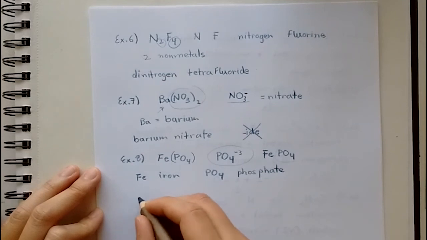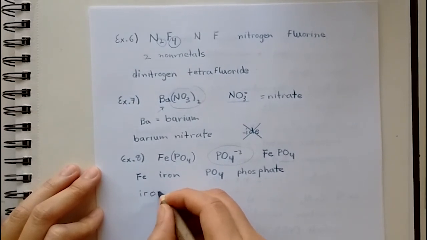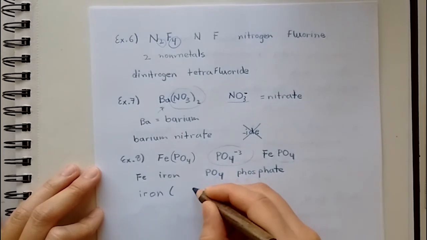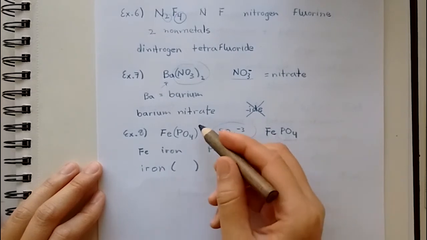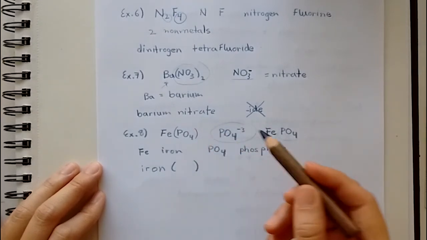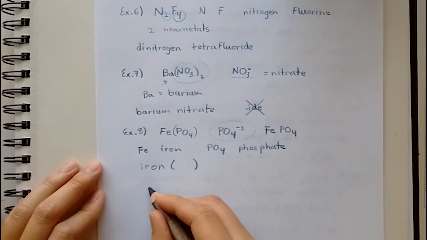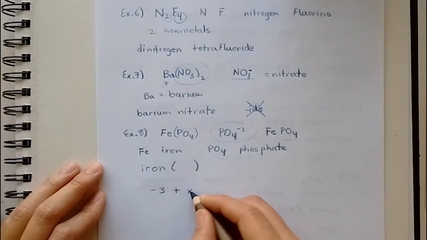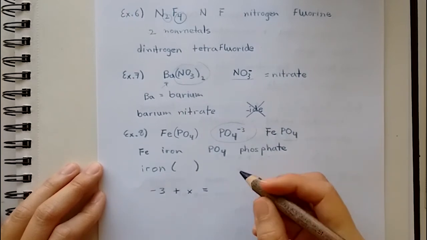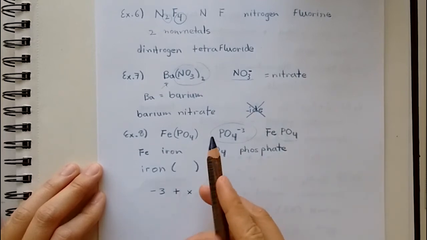So we first write the full name of the first element, which is iron, and we have its charge here. So we only have one phosphate, and one phosphate has a -3 charge. So we have a -3 plus the charge of iron, which I'll call X, is supposed to add up in total to be 0, right?